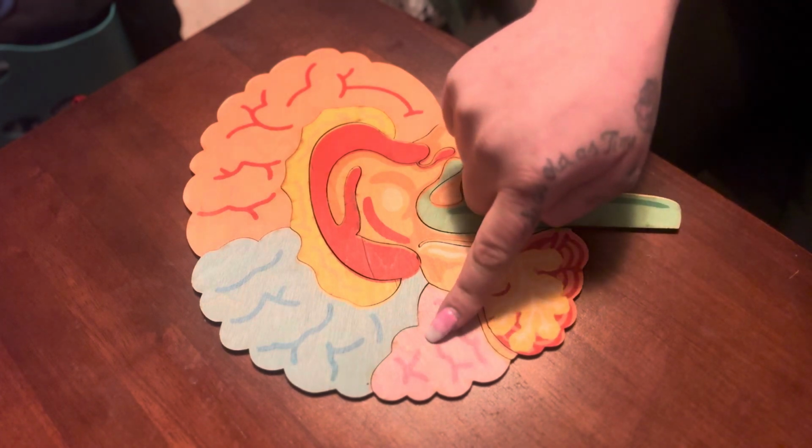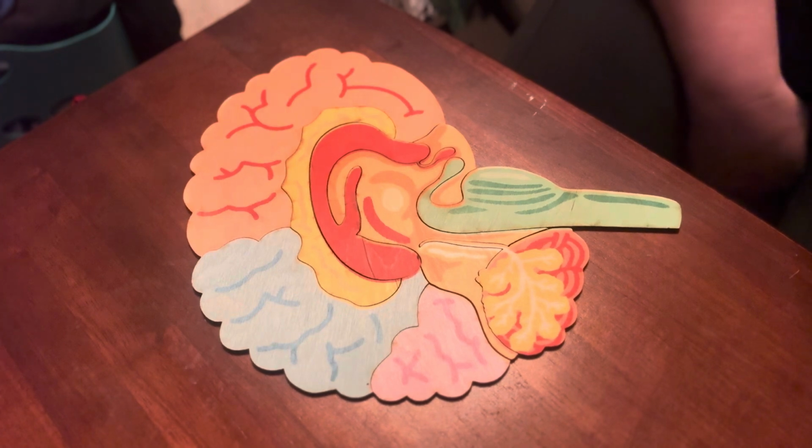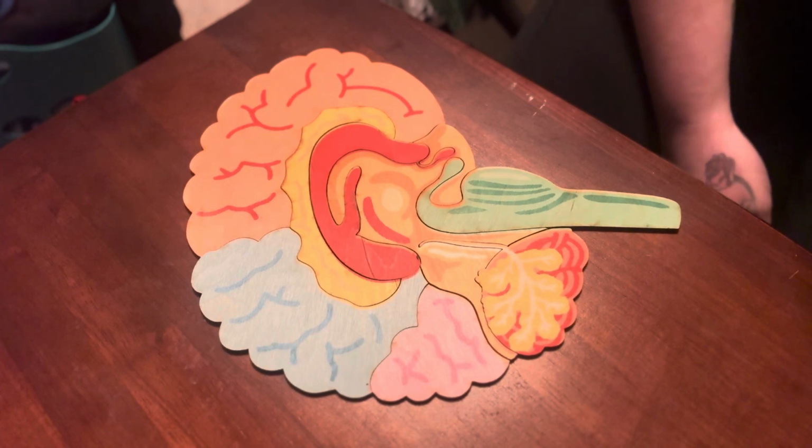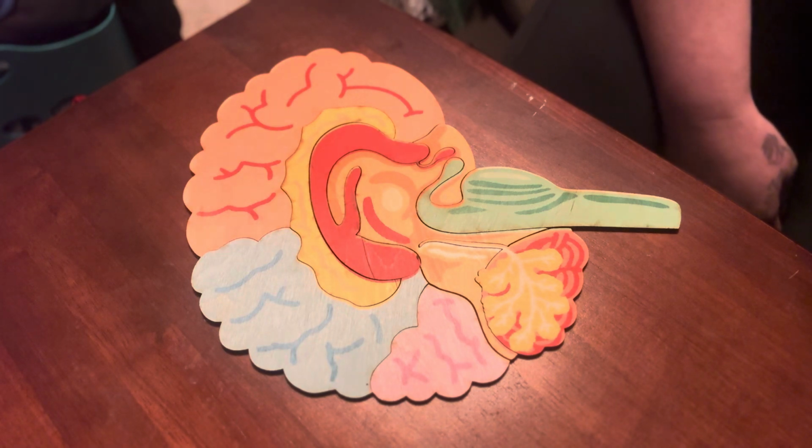Then we have the occipital lobe, which is located at the back part of the brain. This helps decode visual information. It processes images that we receive and sends them back to our eyes, and it allows us to distinguish shapes as well as distance between objects that we see.